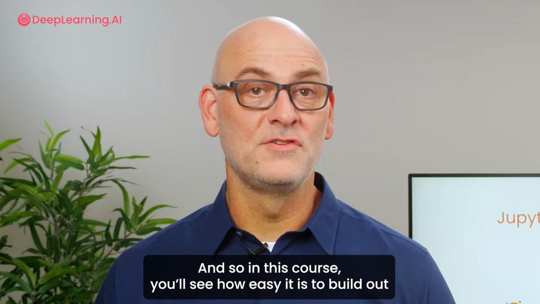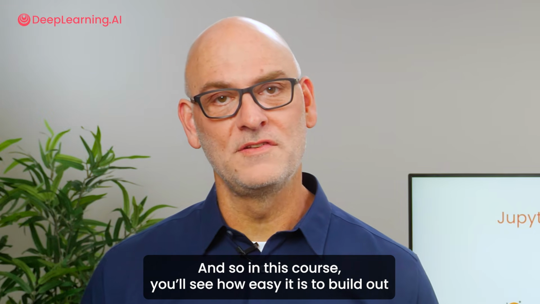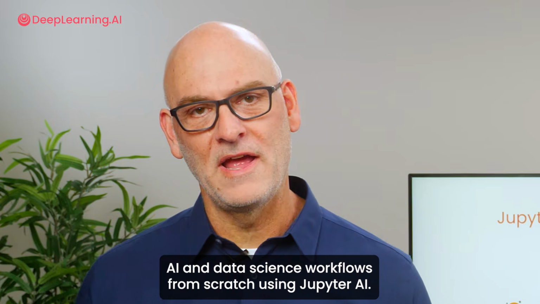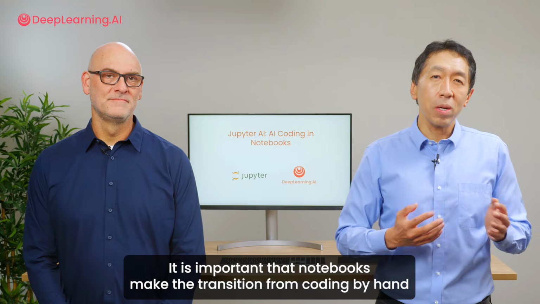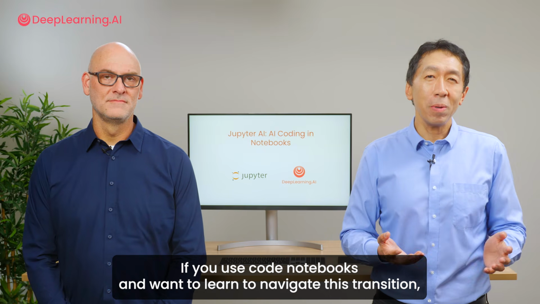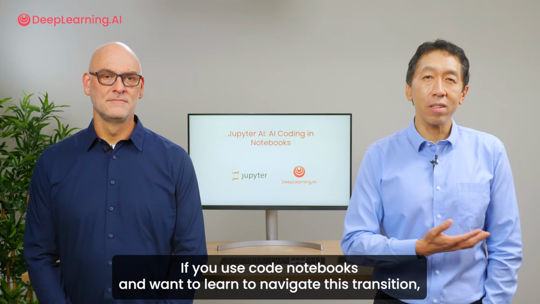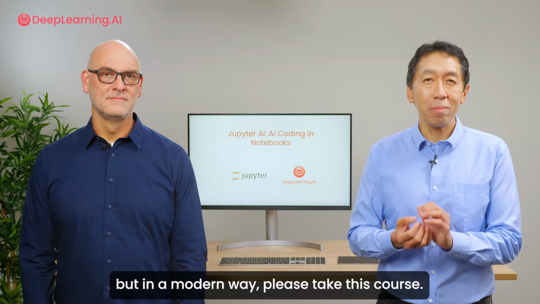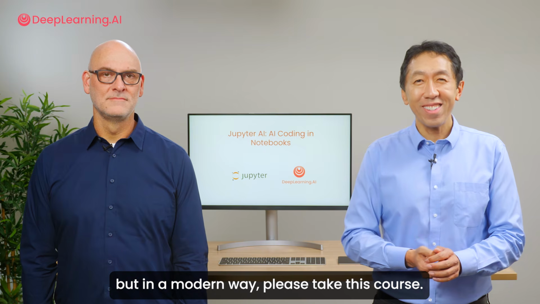That's right. And so in this course, you'll see how easy it is to build out AI and data science workflows from scratch using Jupyter AI. It is important that notebooks make the transition from coding by hand to coding with AI. If you use code notebooks and want to learn to navigate this transition, or if you want to learn how to use coding notebooks but in a modern way, please take this course.